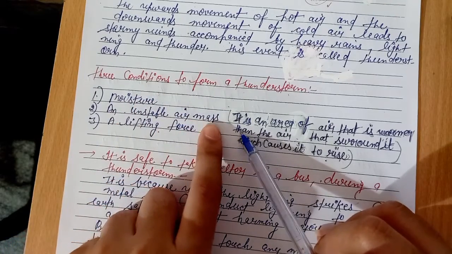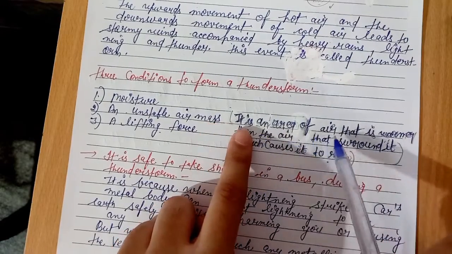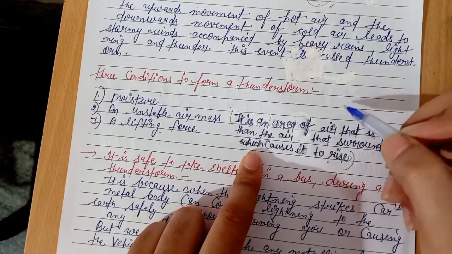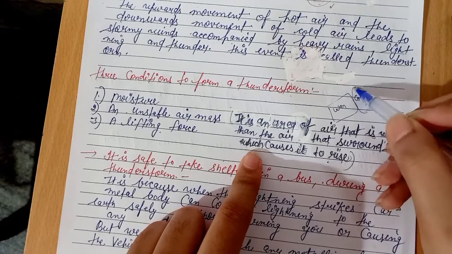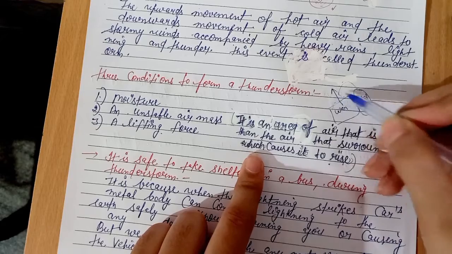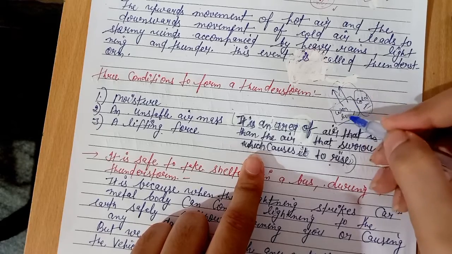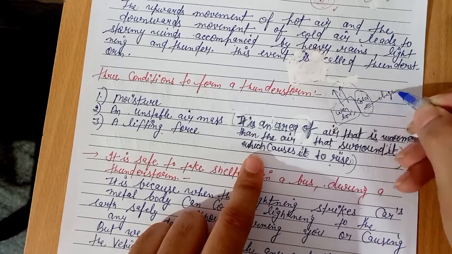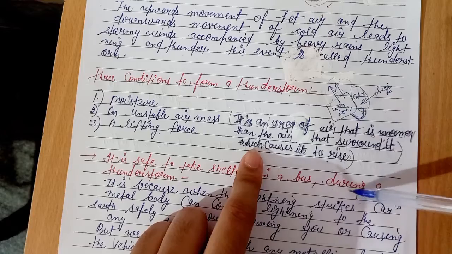An unstable air mass leads to the difference in air pressure. It is an area of air that is warmer than the air that surrounds it, which causes it to rise. This is the reason: the air is warm, and the surrounding air is cooler. So this air is warmer than the air that surrounds it, so the warm air starts rising up because of the difference in air pressure, because the air pressure of the warm air is low, and where cold air is present, there is a high pressure region. So this is what we call an unstable air mass, and warm air starts rising up because of it.